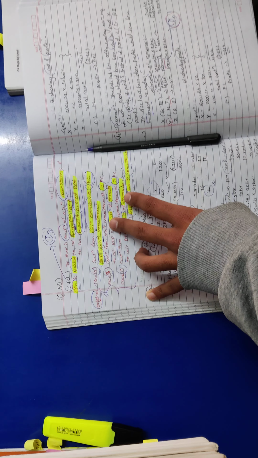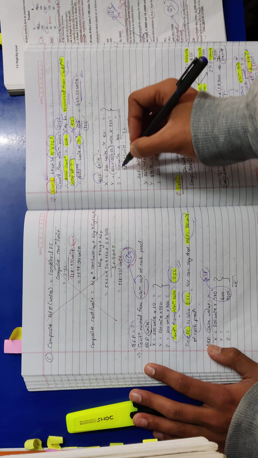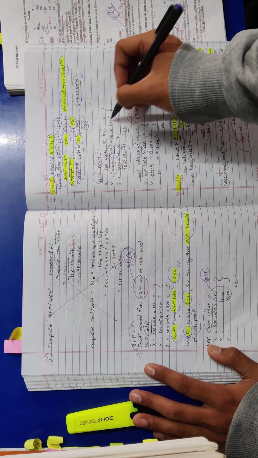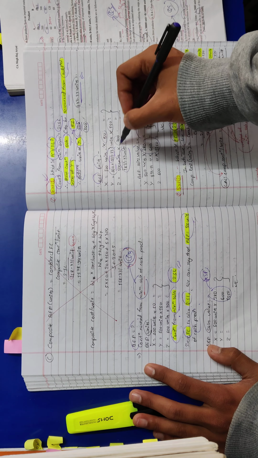So that has to be recovered from additional sales of Y, the rank 1 product. It will be 50,000 divided by 150, that is the contribution per unit of Y, which gives 333.33 units. So BEP units will be 500 plus 333.33 for Y, and 500 for the other. These are minimums. Multiplying by the contribution per unit, it will be 3 lakh, and that will cover the fixed cost itself.